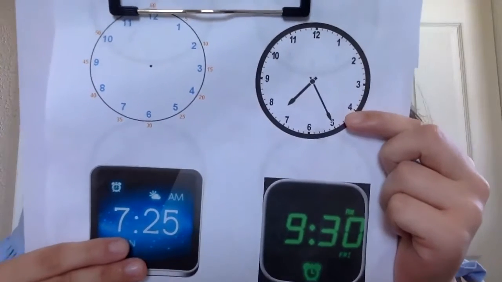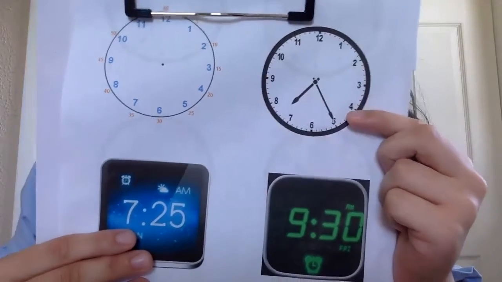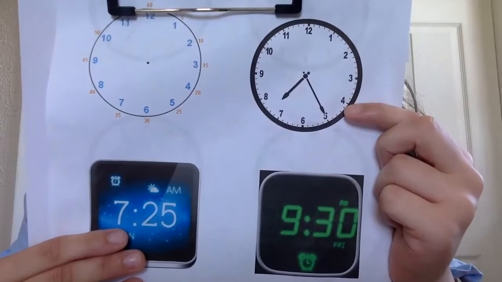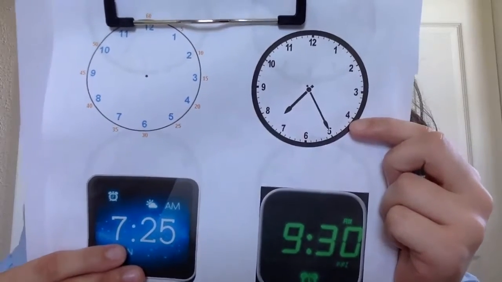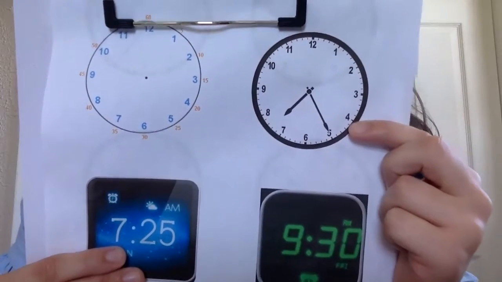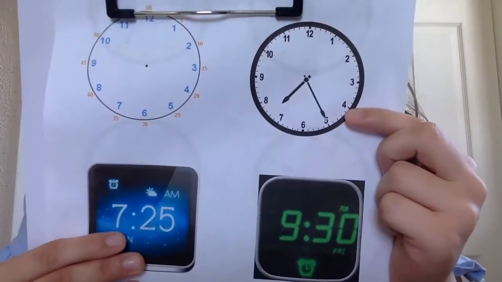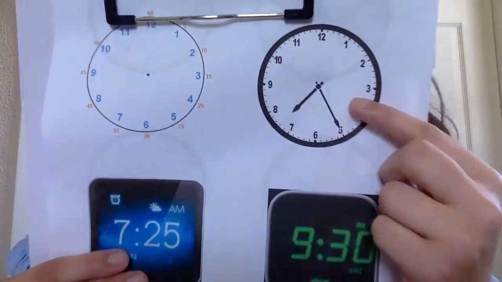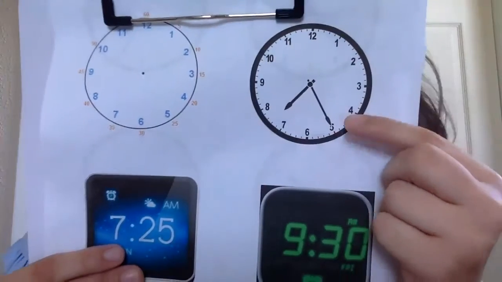This clock right here, I want to ask you what time you think that it says. So remember, when we're looking at clocks, we need to know the difference between the minute hand and the hour hand. The minute hand is longer, the hour hand is shorter. So go ahead and take a couple of moments to think about what time is being shown on this clock right here.